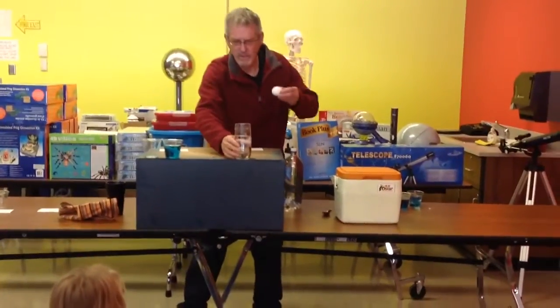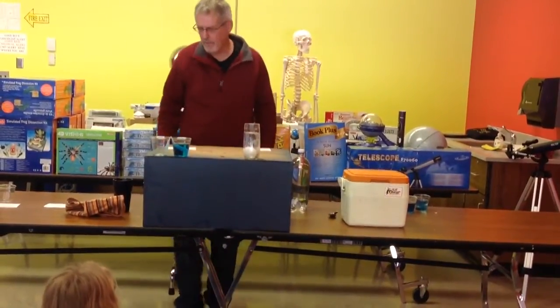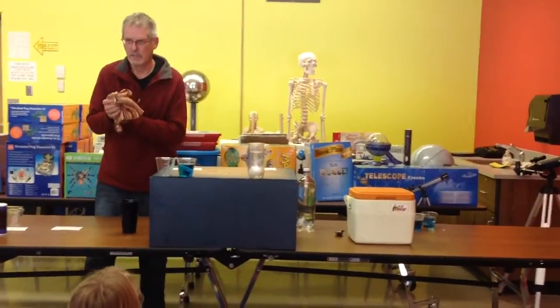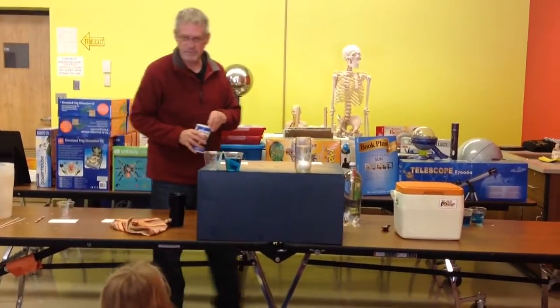You can use a lighter. Okay. Here we go. And put it in the water. Voila, what happens? It sinks. Okay, the egg sinks. The water went up. Yeah, because we displaced some water.